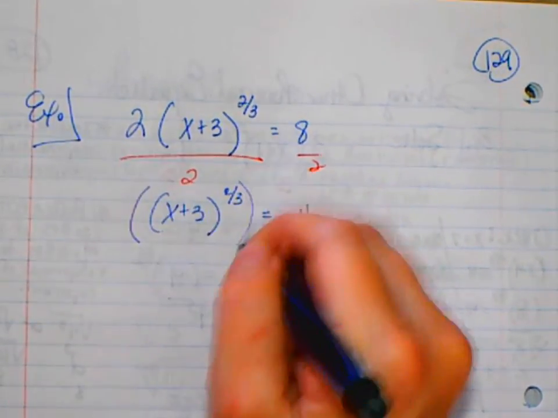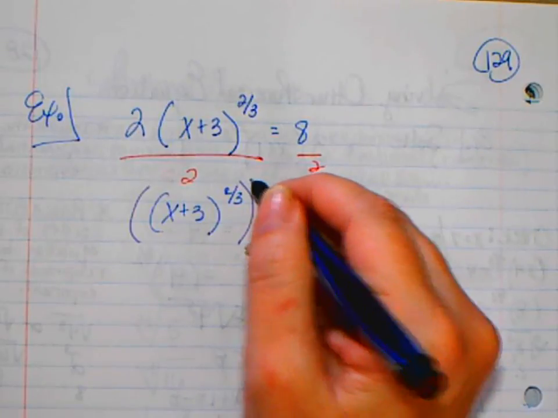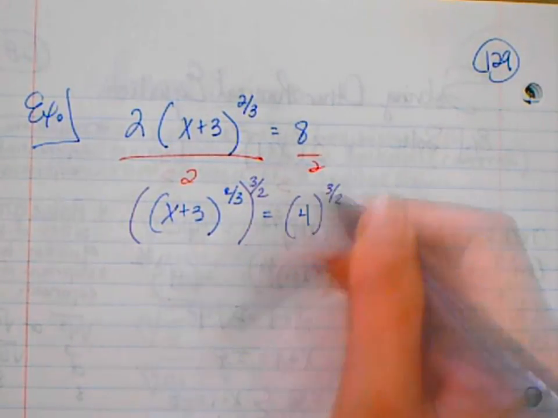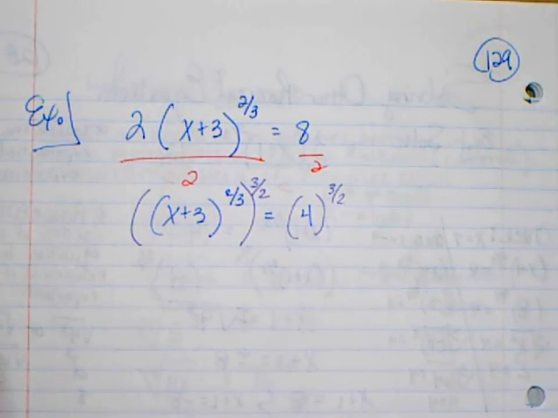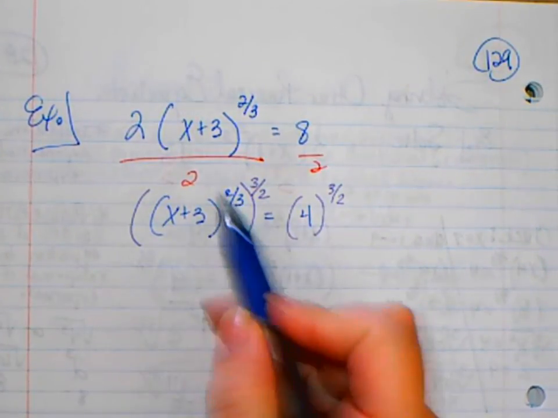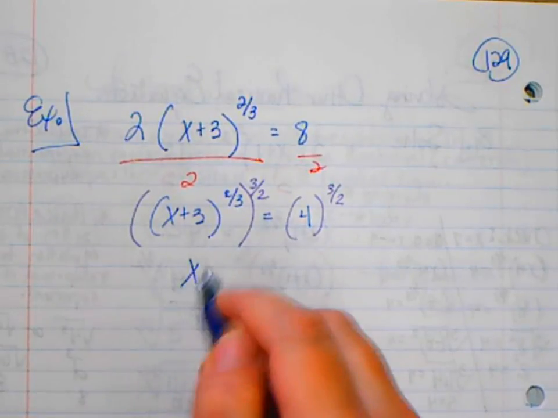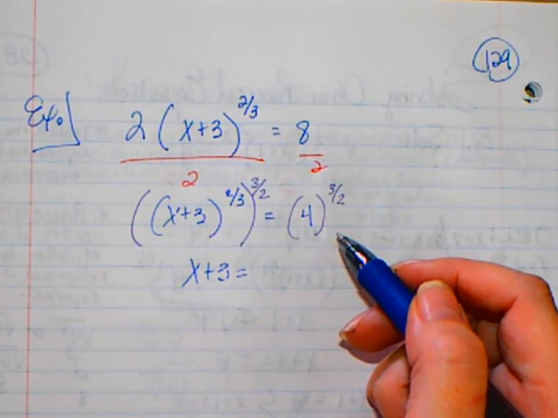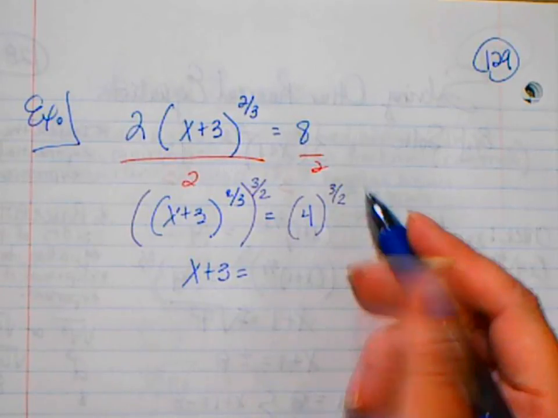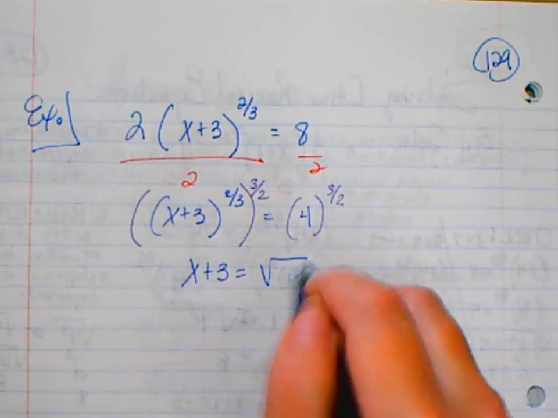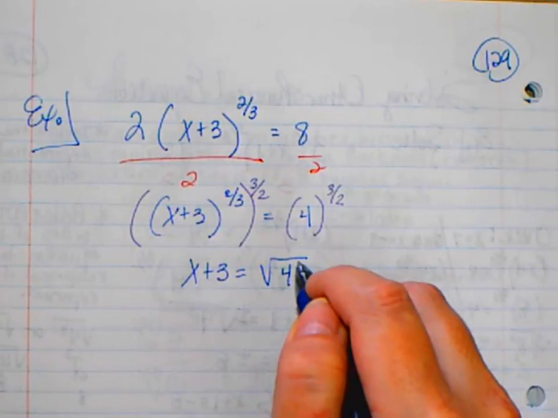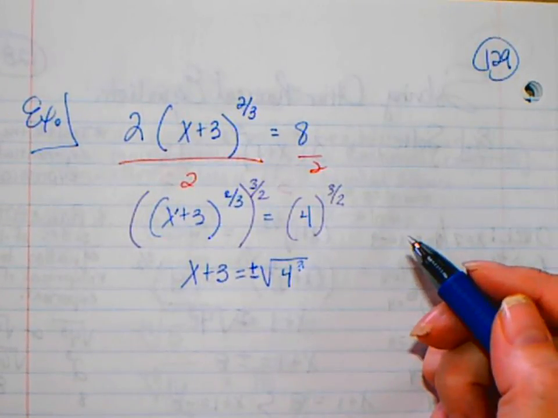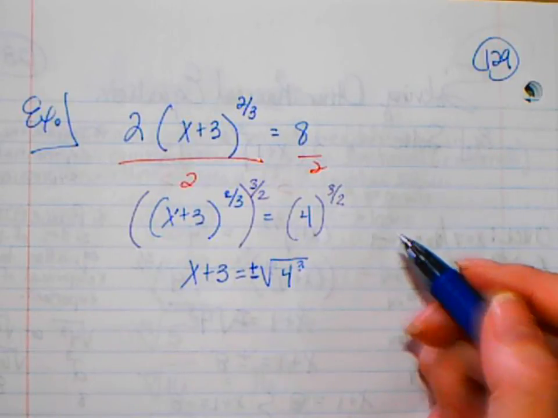Raise both sides to the reciprocal of 2/3, which is 3/2. So x plus 3 to the 2/3 raised to the 3/2 is x plus 3 equals 4 to the 3/2. I'm going to turn that into a radical. So it would be the square root of 4 cubed. And since it's a square root, it's going to be positive, negative, right? So I'm going to get two answers, possibly.